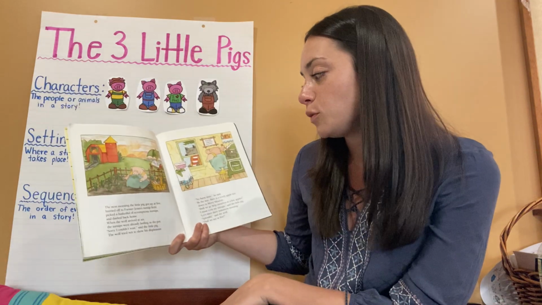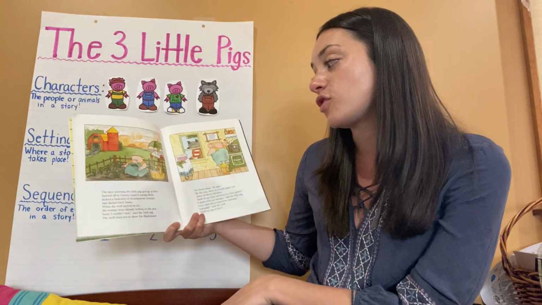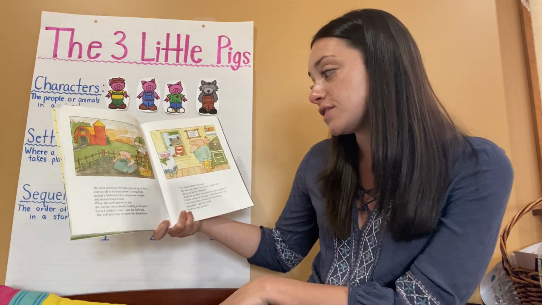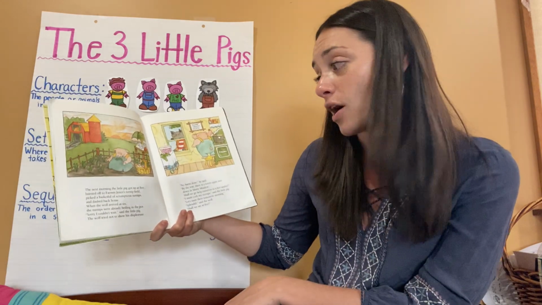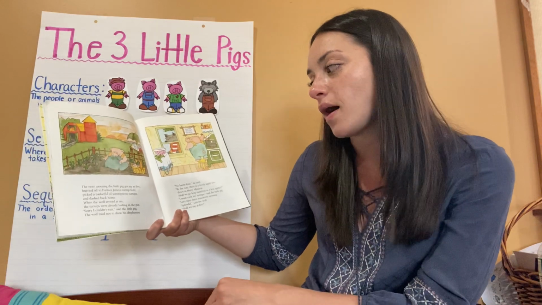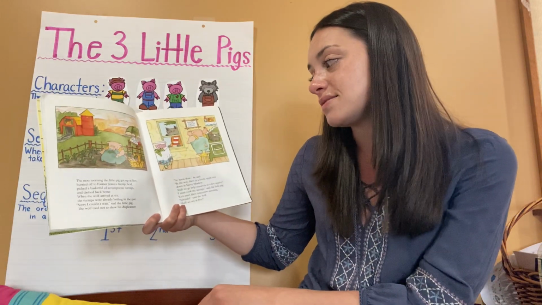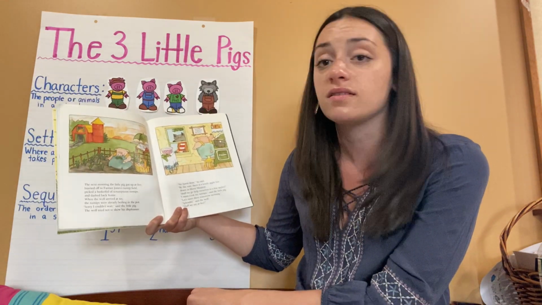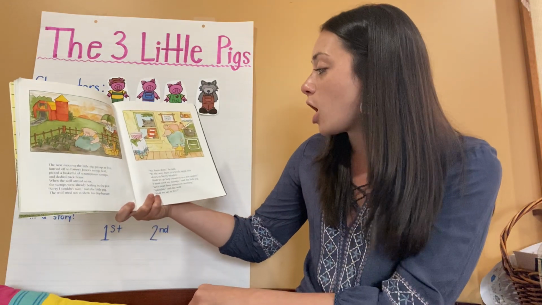The next morning, the little pig got up at 5, hurried off to Farmer Jones's turnip field, picked a basket full of scrumptious turnips, and dashed back home. When the wolf arrived at 6, the turnips were already boiling in the pot. "Sorry, I couldn't wait," said the little pig. The wolf tried not to show his displeasure. "No harm done," he said.